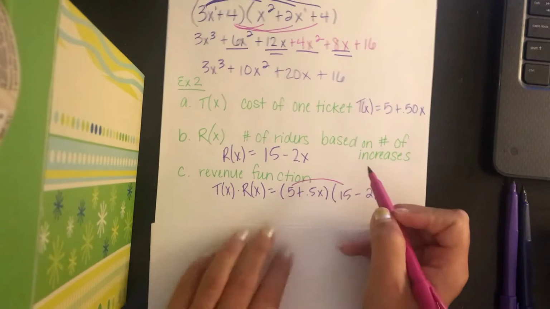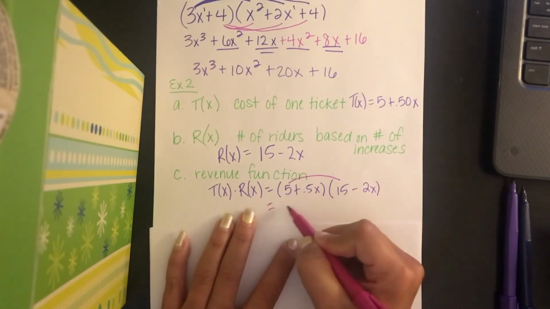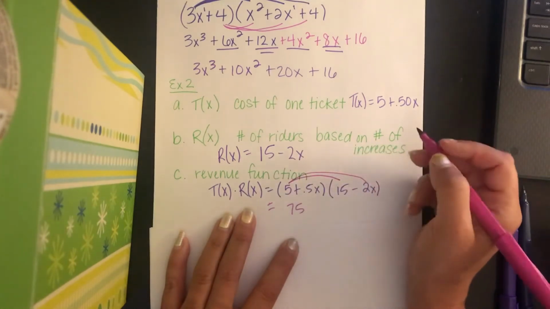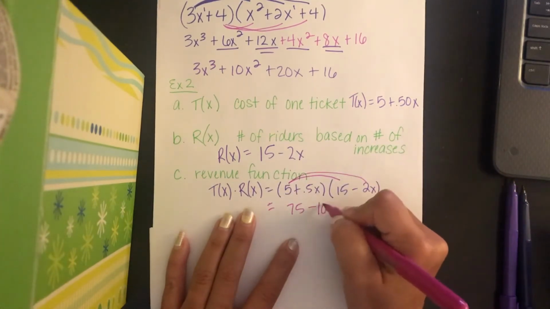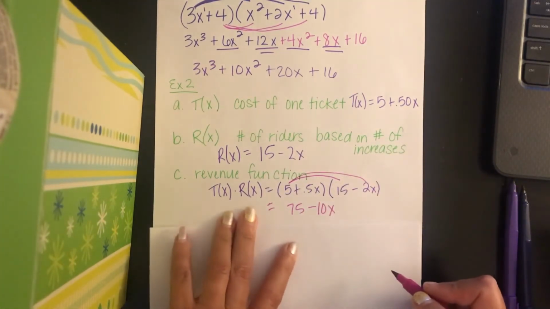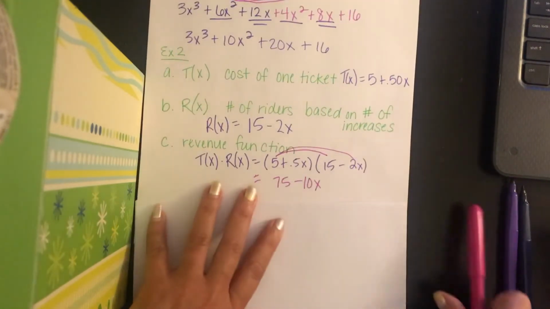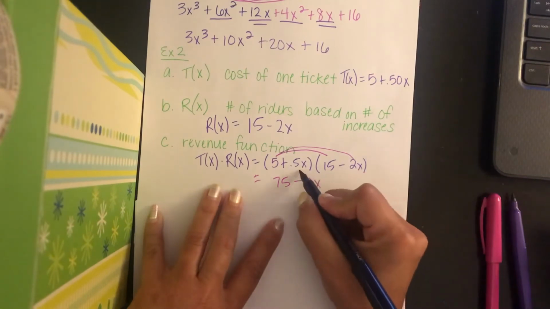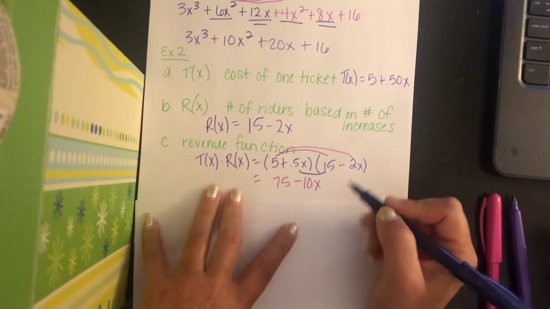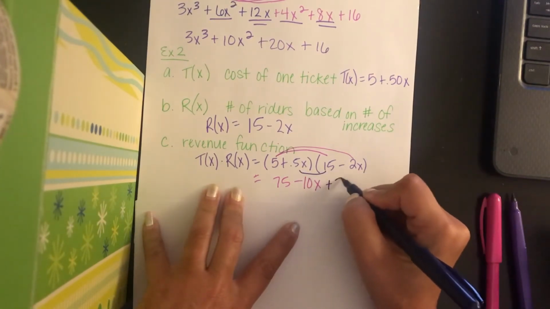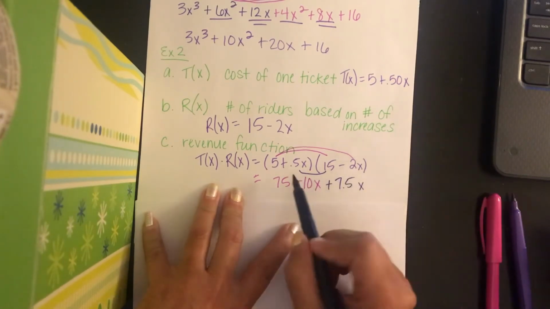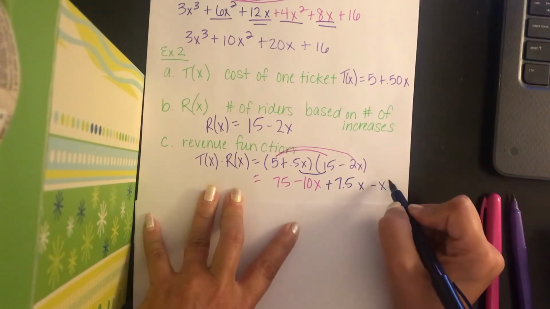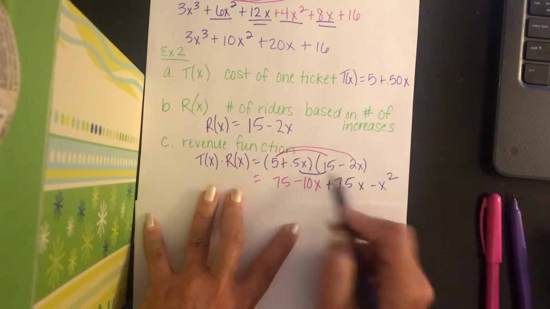5 times 15 is 75. 5 times negative 2x is negative 10x. Then I have 0.5x times 15, which is 7.5x, and 0.5 times negative 2, which is negative x squared, because I have 2 of them.